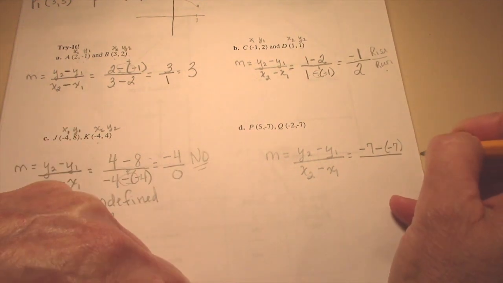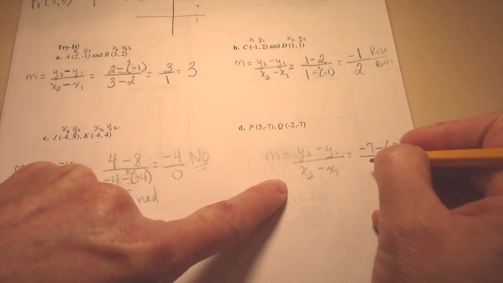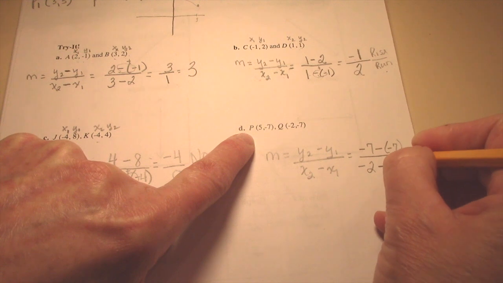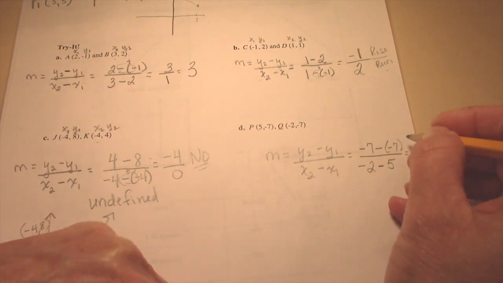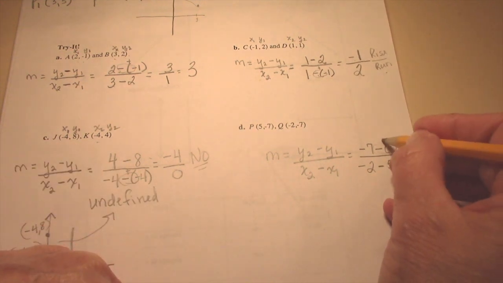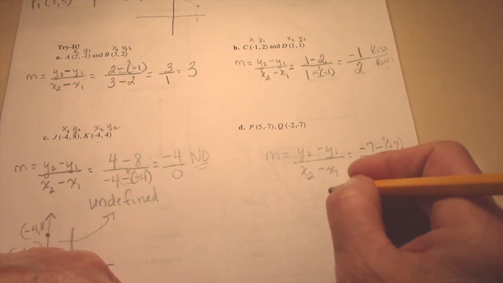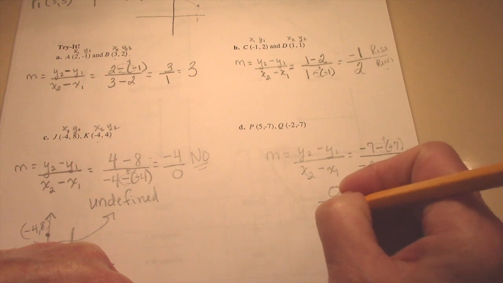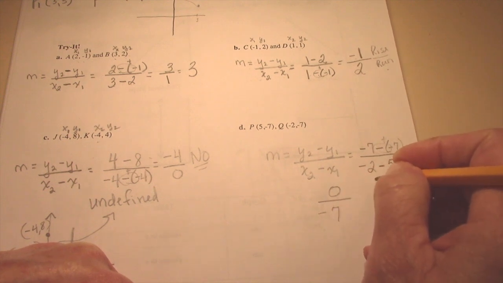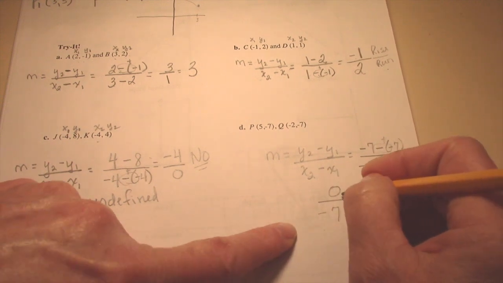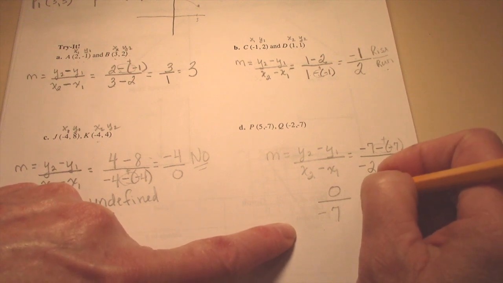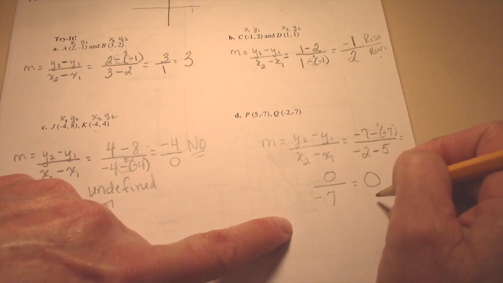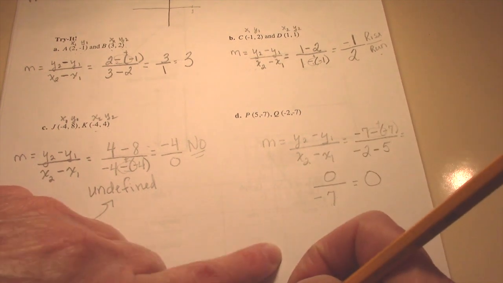Interesting. And the x's are negative 2 minus 5. What do I get on top? This makes plus, that's a negative. So I get 0 on top this time. And on the bottom, I have a negative 7. A 0 on top divided by negative 7 has the value of 0. 0 divided by negative 7 makes 0.